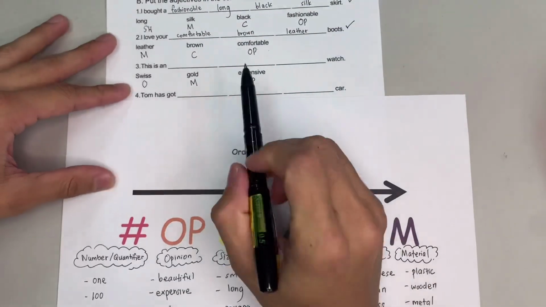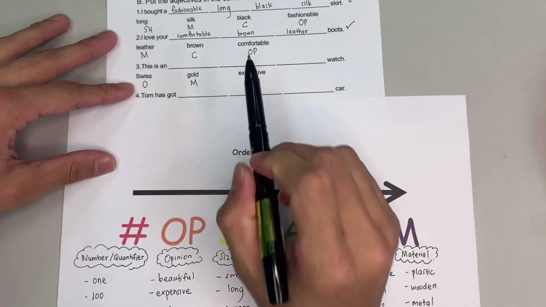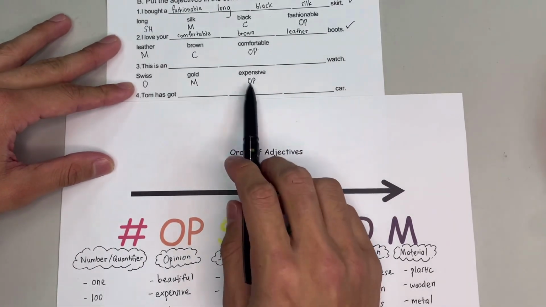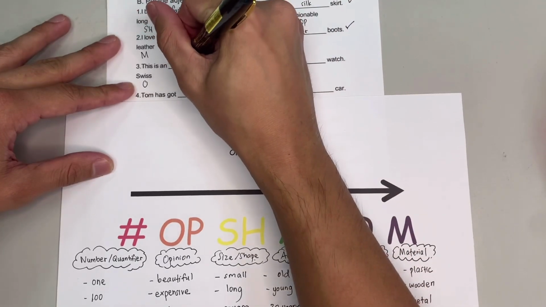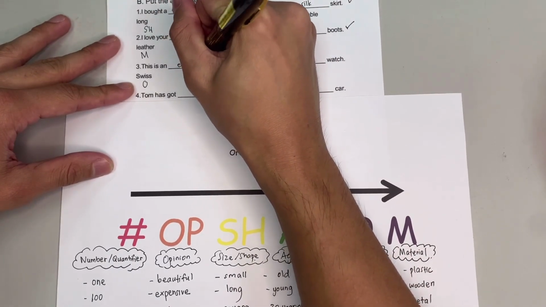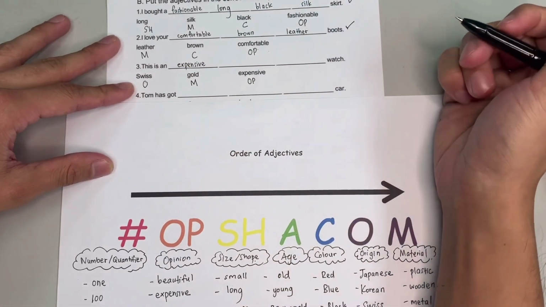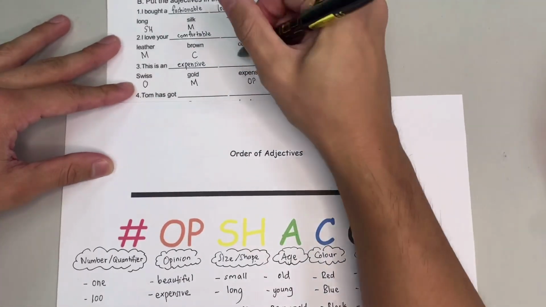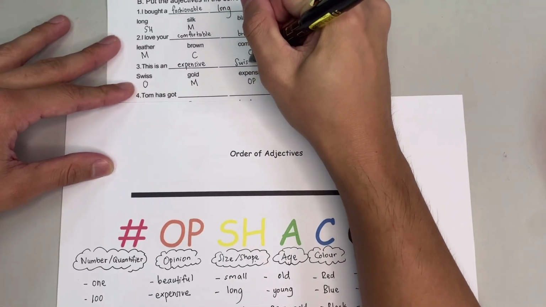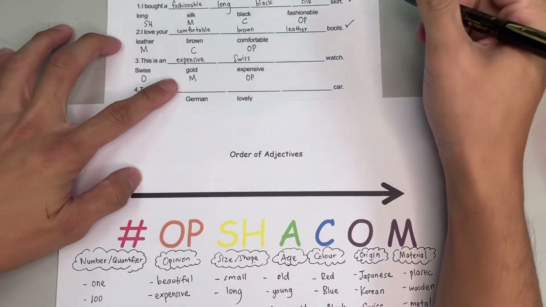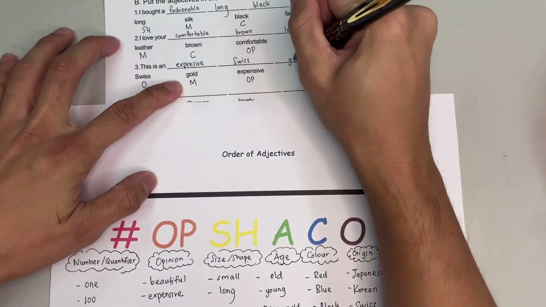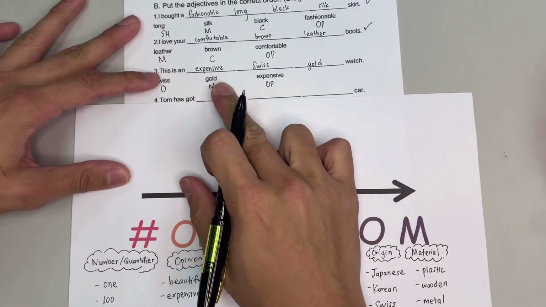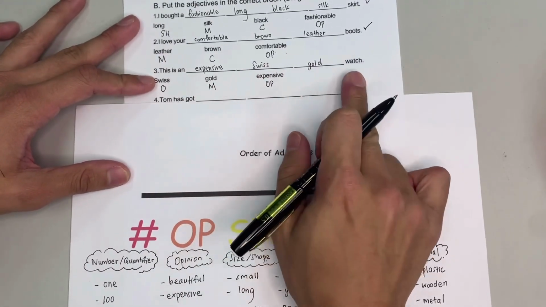So next, we are going to arrange it according to the OPSHACOM rule. The first one will be expensive. Next we have origin, Swiss. And last is always the material, gold. So there you have it. This is an expensive Swiss gold watch.